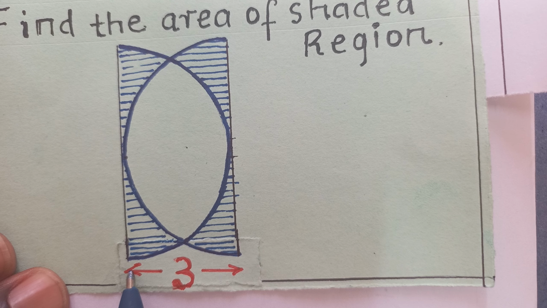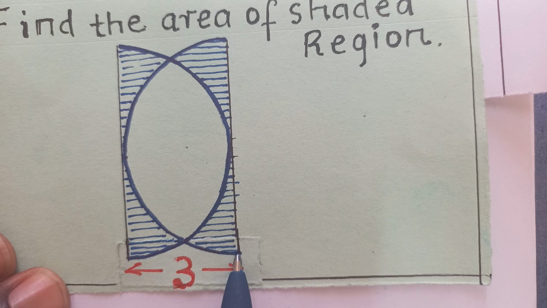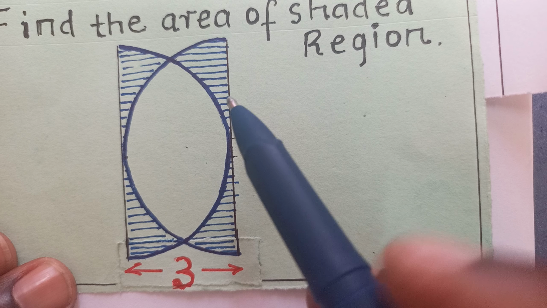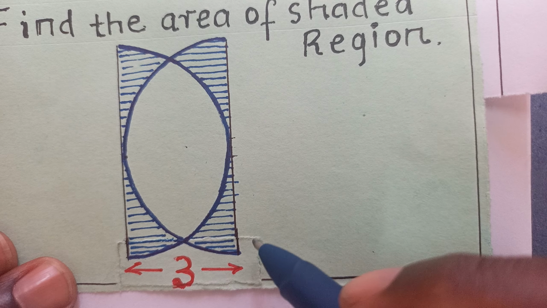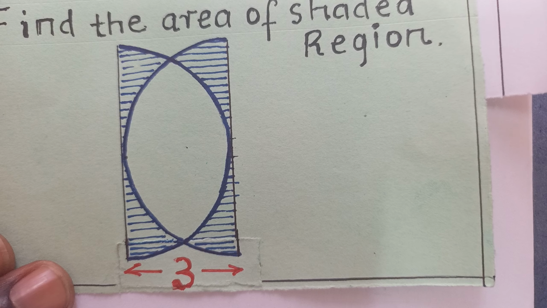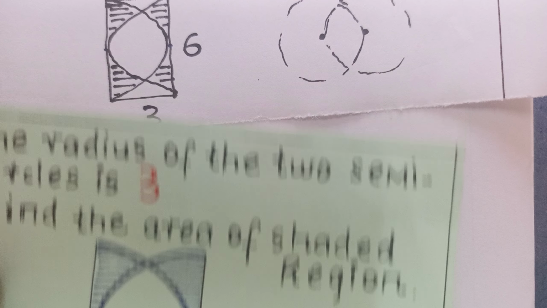Guys, you can see the distance between these two straight vertical lines is 3. And therefore, if the radius is 3, it means that this distance from here to here should be equal to 6. And so, guys, now we come to do the question.